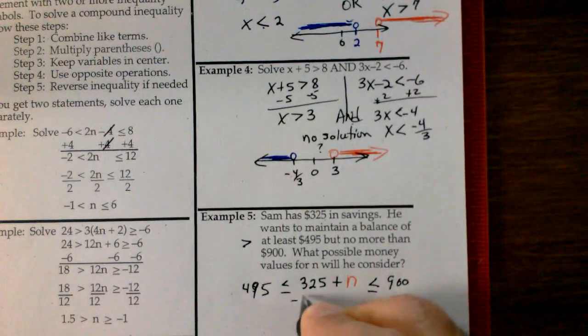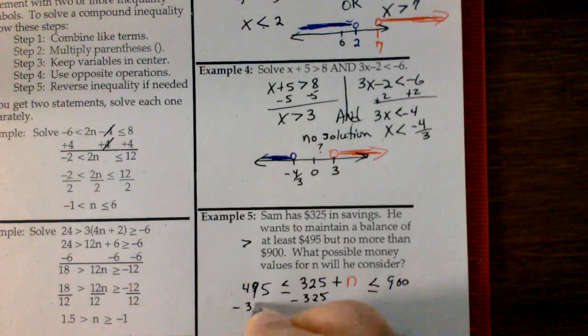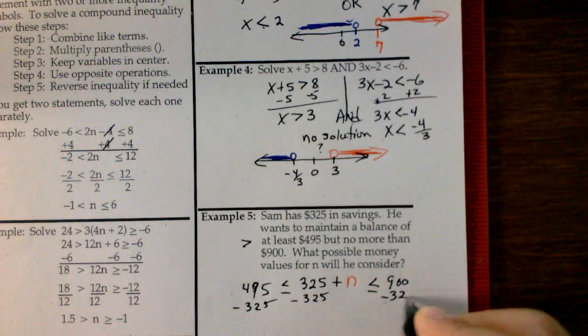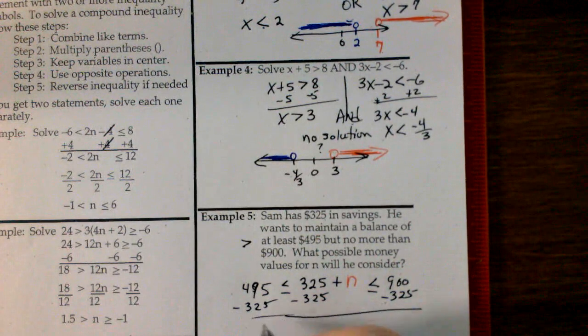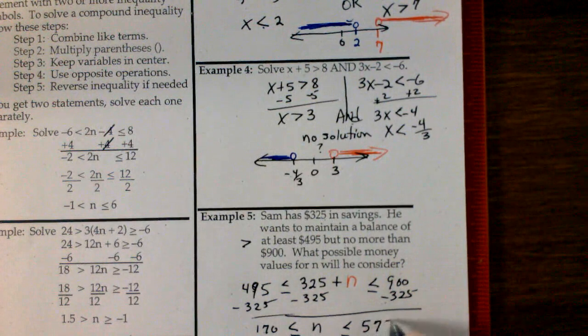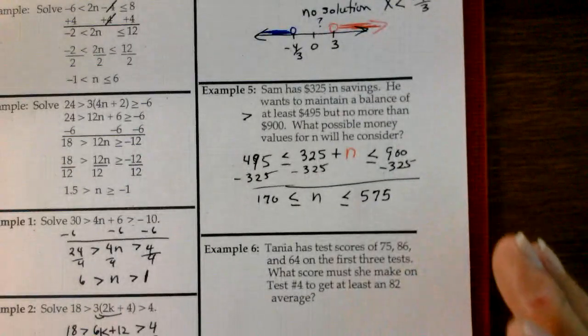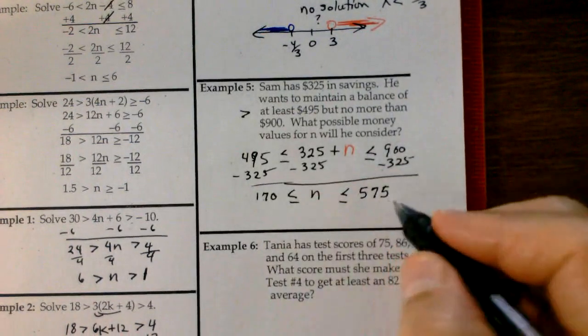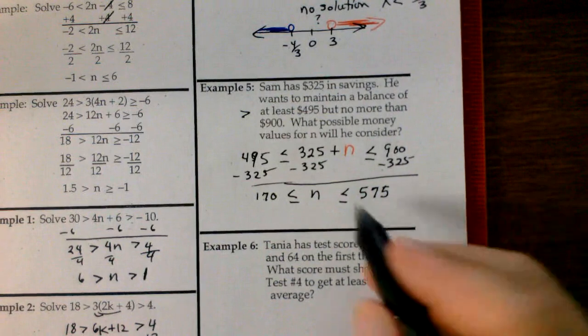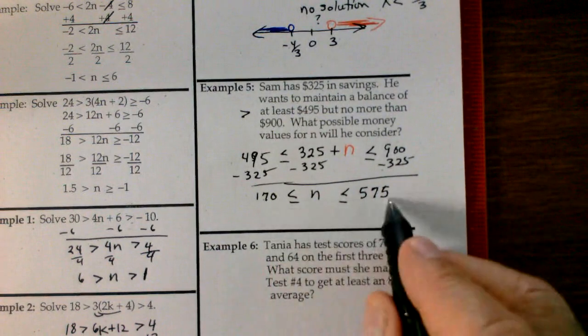Well, to find that out, we take away 325 from everybody. Like that, 325. And you're going to get, let's see now, 170 over here. And over here, you're going to get 575. So we can say with a good amount of accuracy that what we need is something between $170 and $575 to make a total sum between these two amounts.